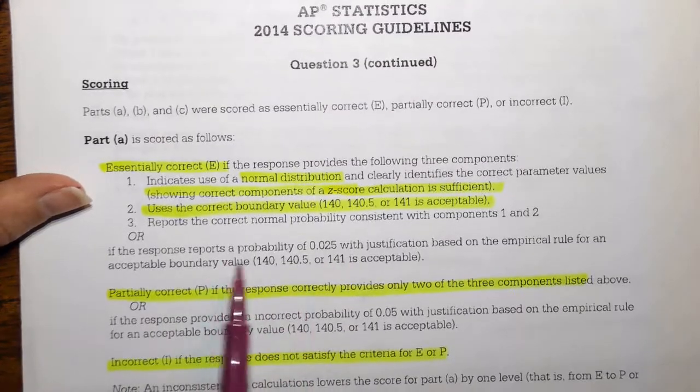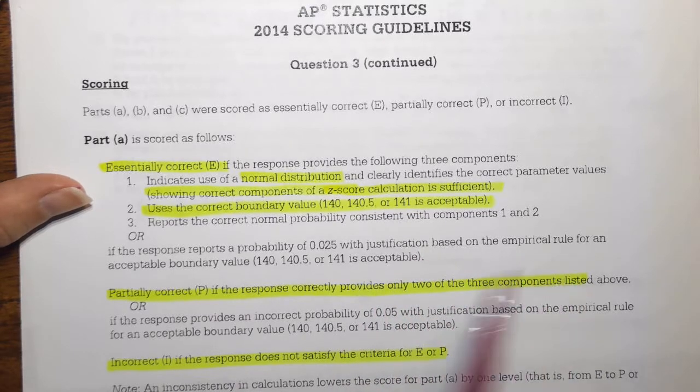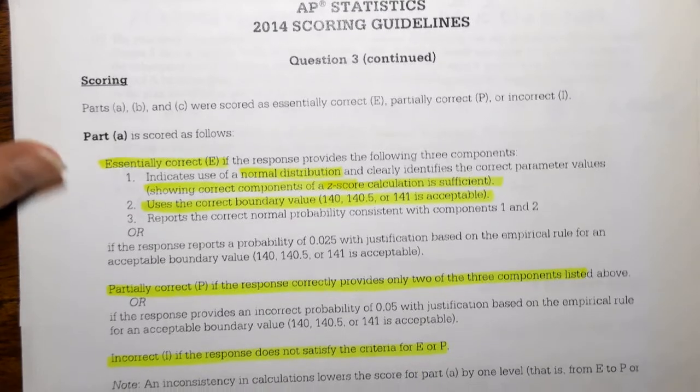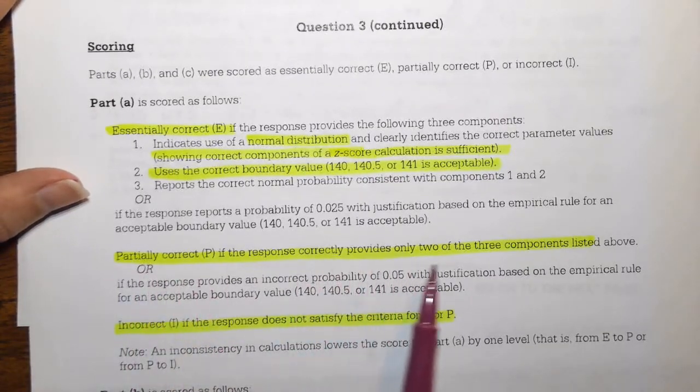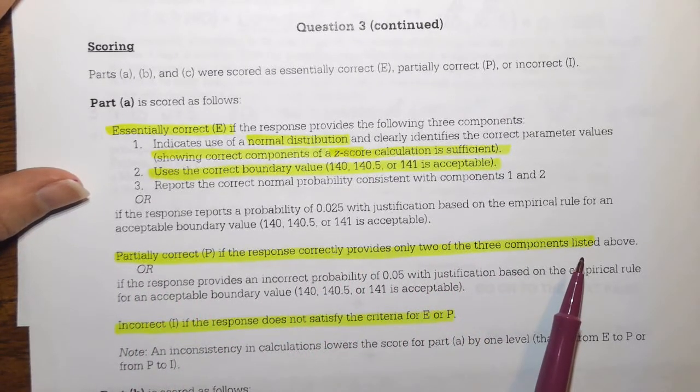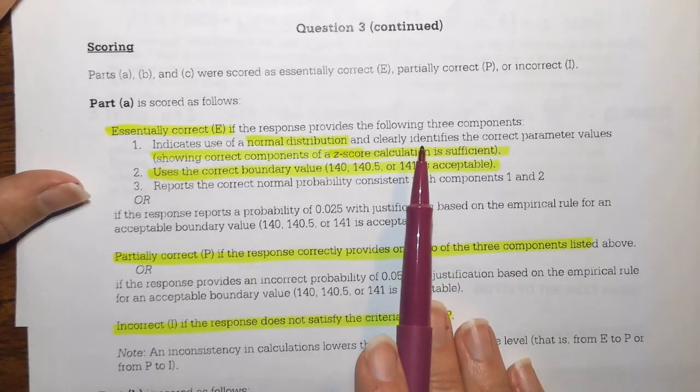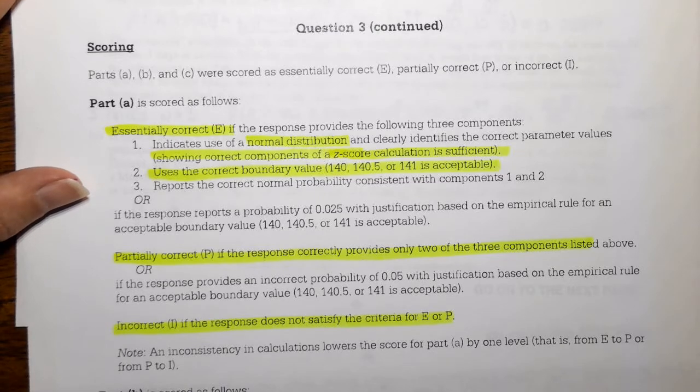If you make a probability with justification on the empirical rule with this boundary, you can also get an E. You get a P if you provide only 2 of the 3 components listed above. I bet a bunch of you guys did not identify your correct parameter values, and so you'll get a P for that.